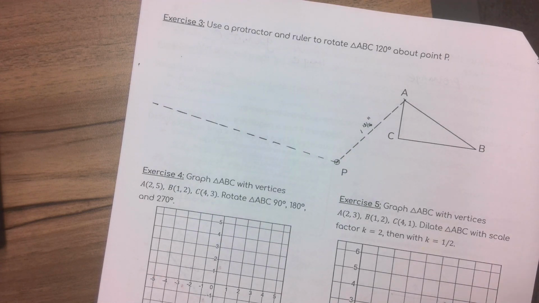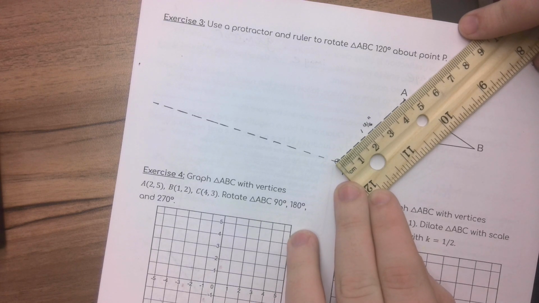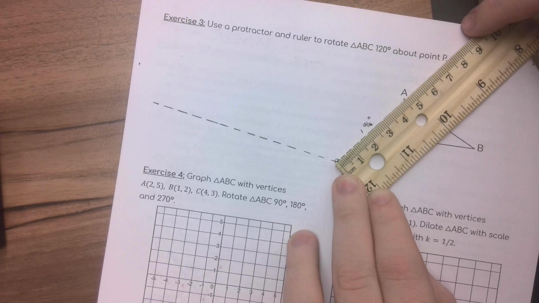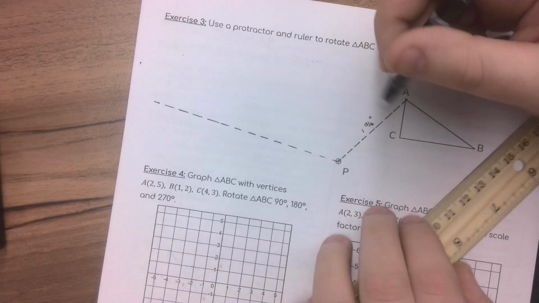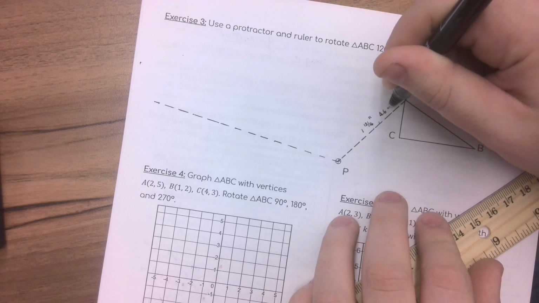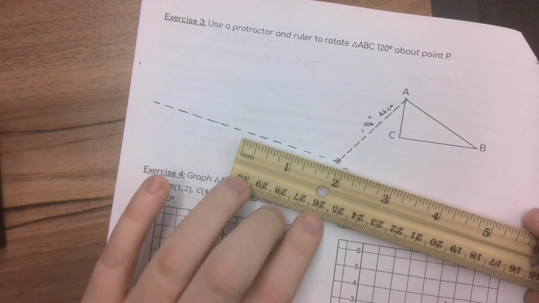Or you can measure it in centimeters, and this line looks to be just about 4.6 centimeters. Is that right? No, you know what? 4.6 is a good estimate. So 1 13/16 inches or 4.6 centimeters. However you want to measure it, you're then going to copy that length to the other side. So I'm going to use the inches.